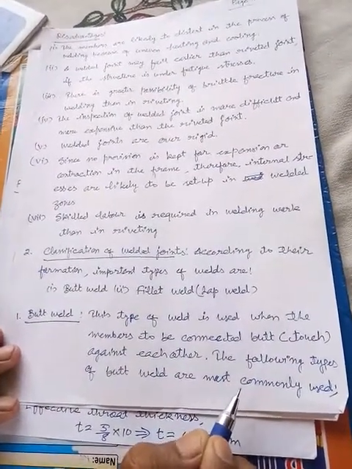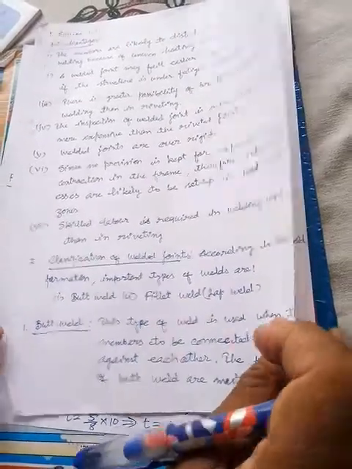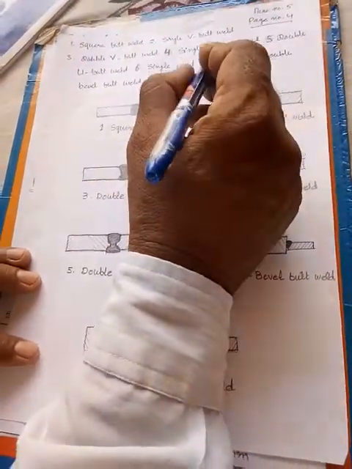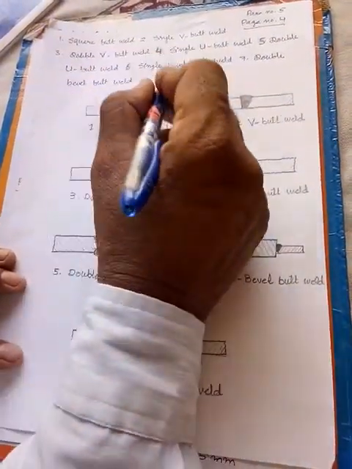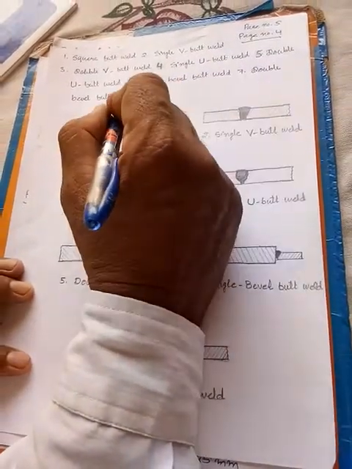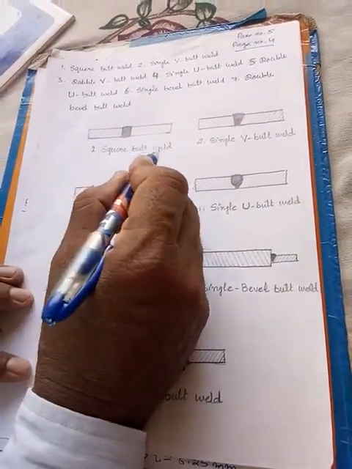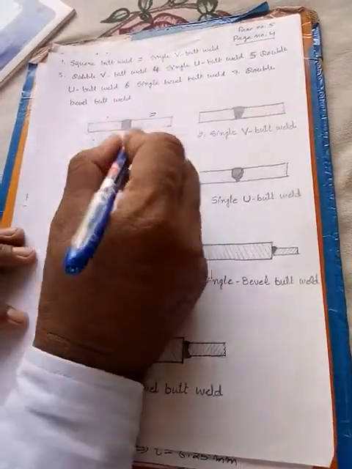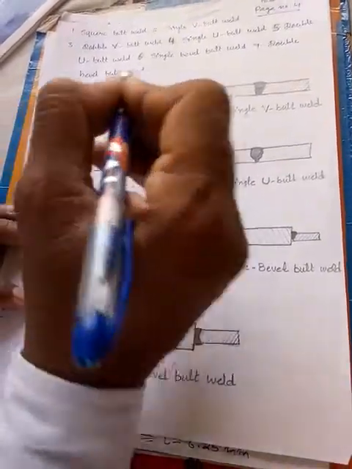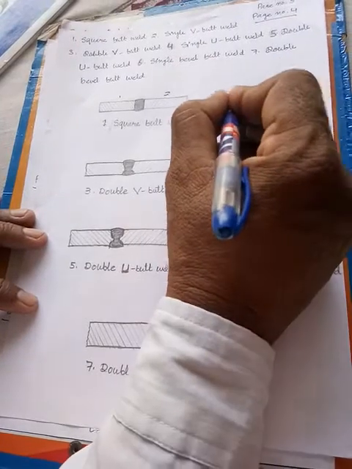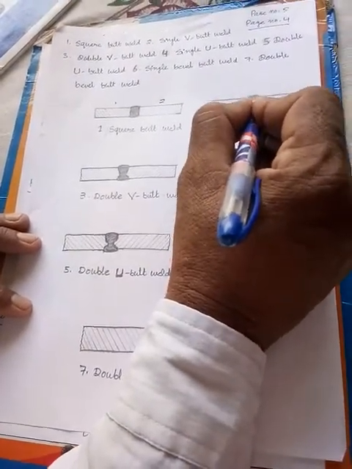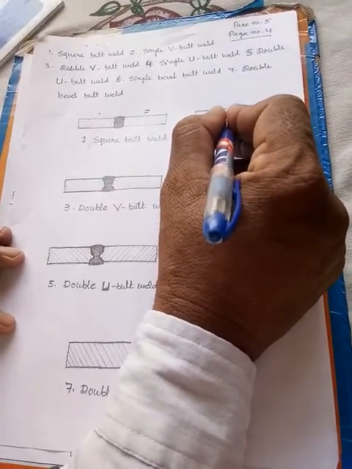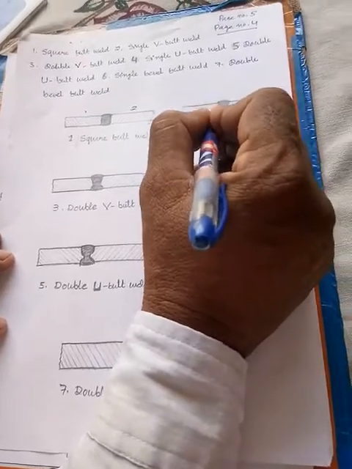And the important types of the butt weld most commonly used are square butt weld, single V butt weld, double V butt weld, single U butt weld, double U butt weld, single bevel butt weld, and double bevel butt weld. So this is square butt weld. So these are the two parts. So these two parts, they butt against each other. So here this is square butt weld. So this is single V butt weld. So two parts are joined by means of butt weld, and this is the shape of the letter V, shape of the English alphabet letter V. So this is single V butt weld.